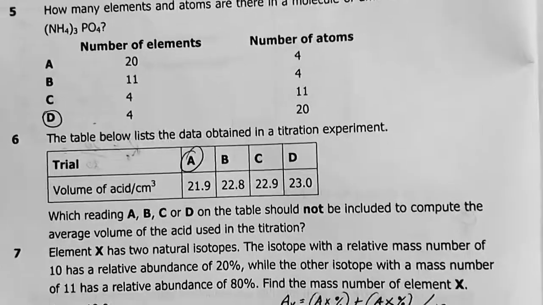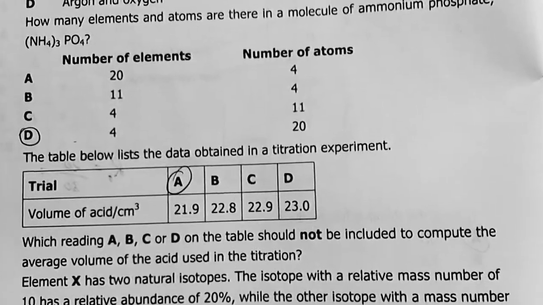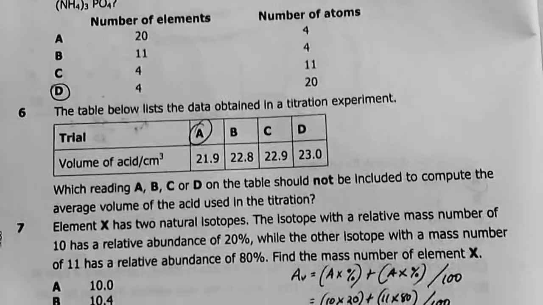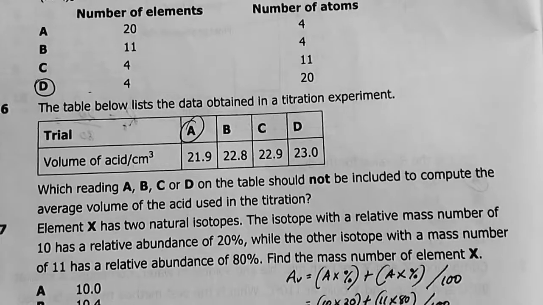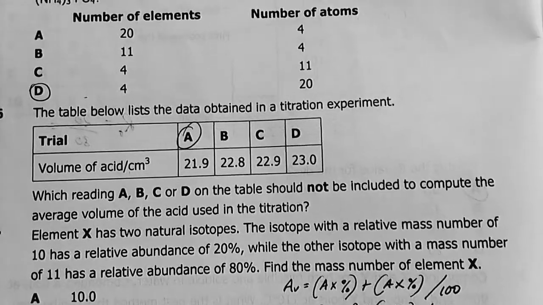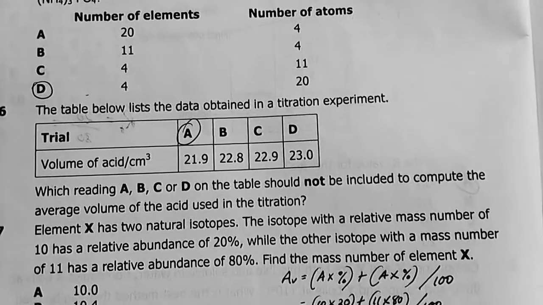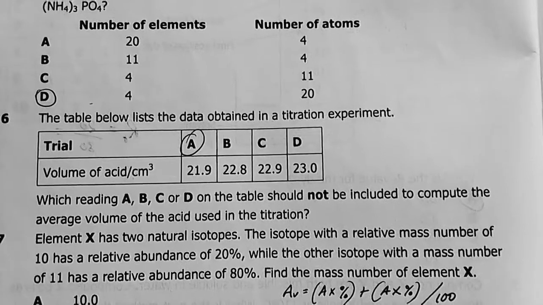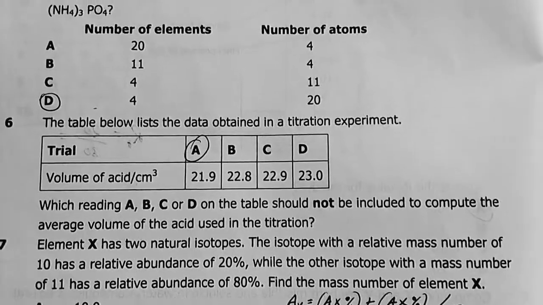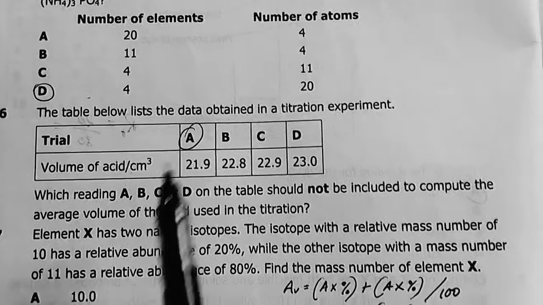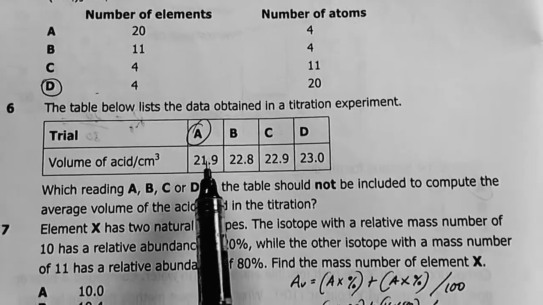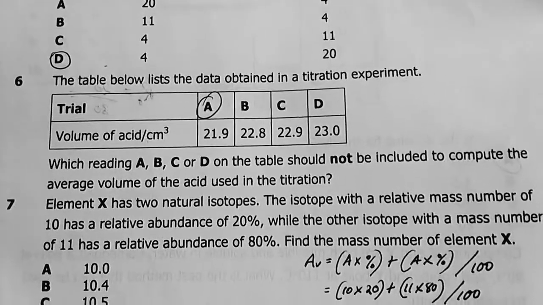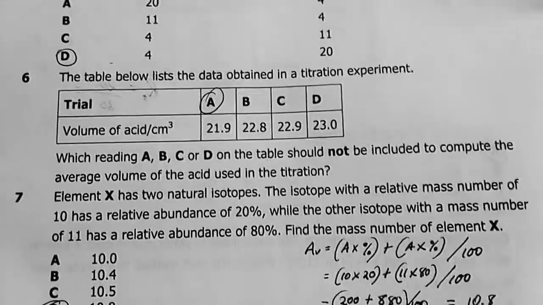Now question 6, the table below lists the data obtained in a titration experiment. Which reading on the table should not be included to compute the average volume of the acid used in the titration? You look at the one which is completely different from the others, especially when rounded off. When you round off all of those, they'll give you 23 except for this one. When rounded off, it will give you 22. So the answer is A. It has deviated away from where the other readings are.